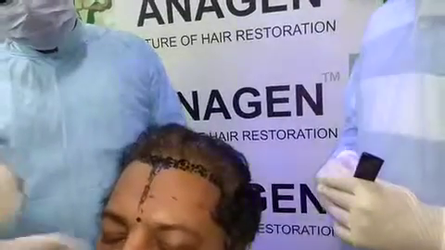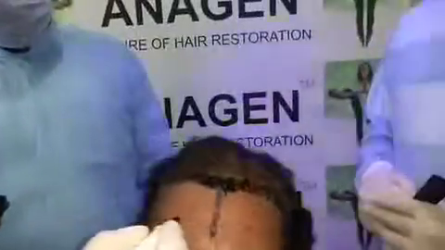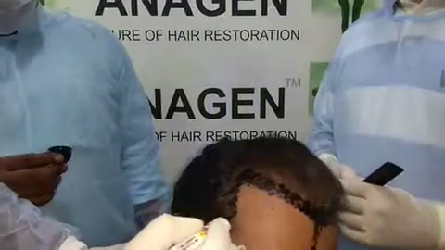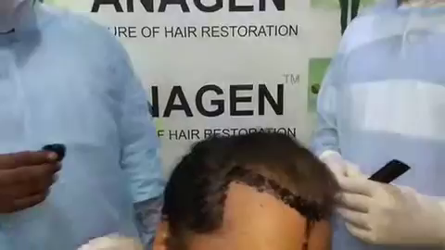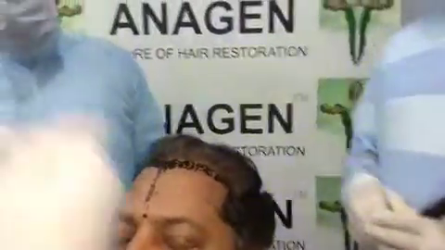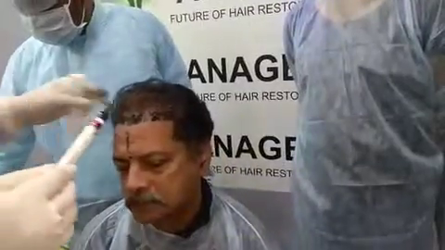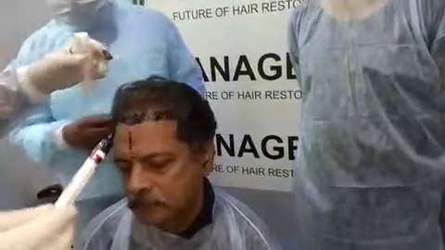When our doctors are creating the temples, the symmetry has to be maintained, the angles have to be maintained. Of course, the implantation by our doctors has to be very flat. So as you can see, how handsome he looks now, how manly he looks, just by designing the hair temples.